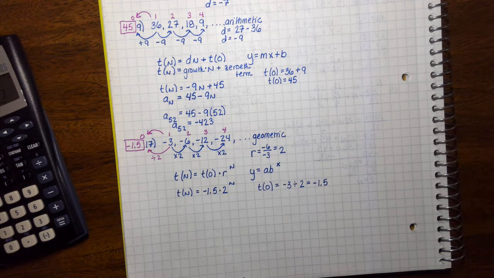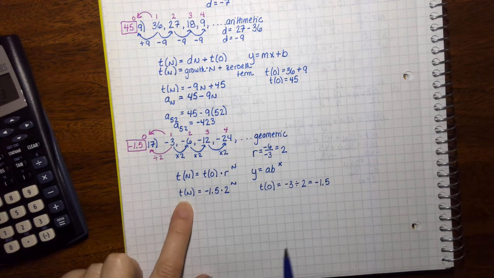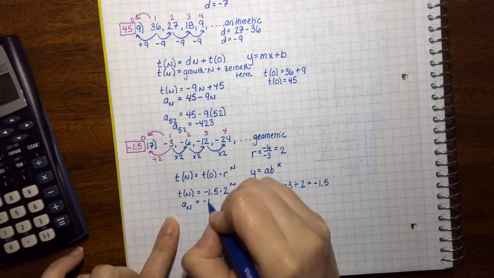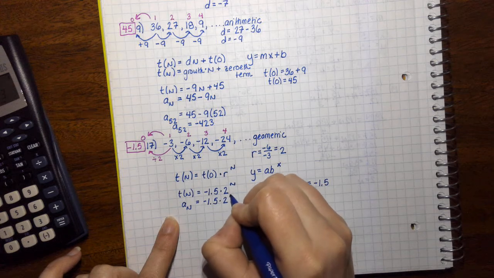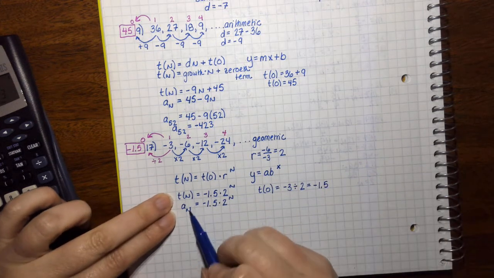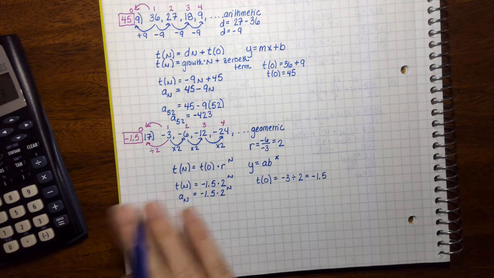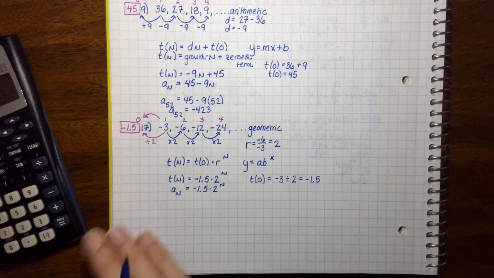Now the worksheet is not going to write this, they are going to write a sub n equals -1.5 times 2 to the n. These are equivalent, they just have a little bit of a different notation, but I want you to be able to match up your answers again with the worksheet answers.